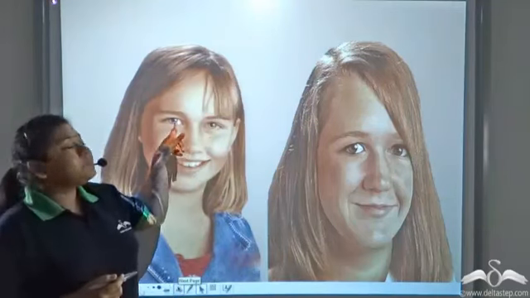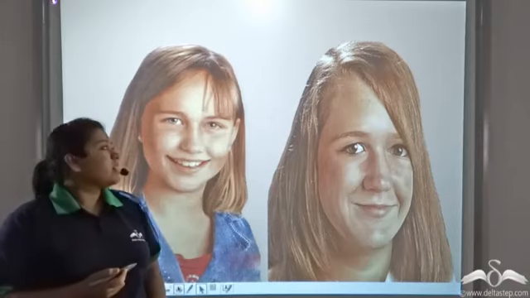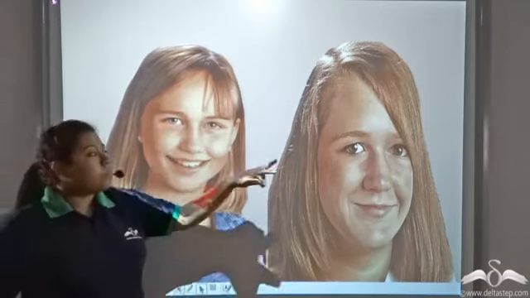Now, the colored portion of the eye is known as the iris. Now, iris can be of different colors. It can be gray or brown, blue, green, anything.